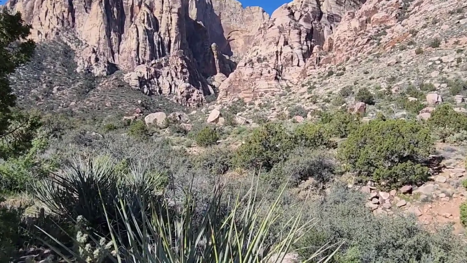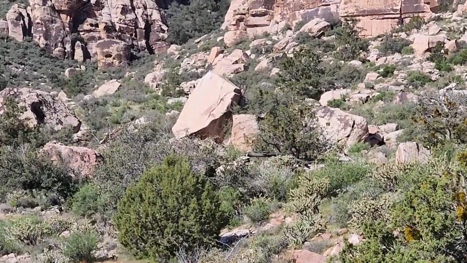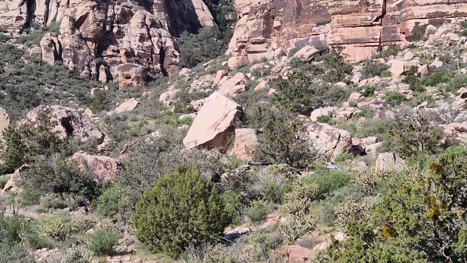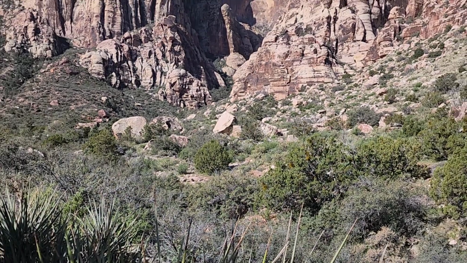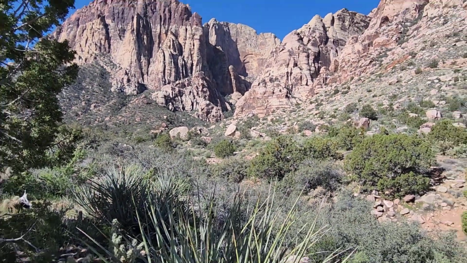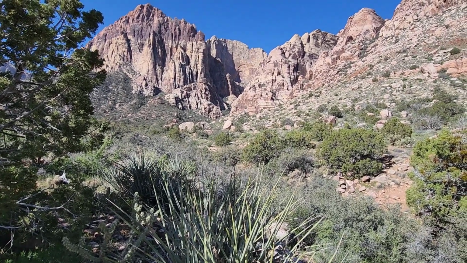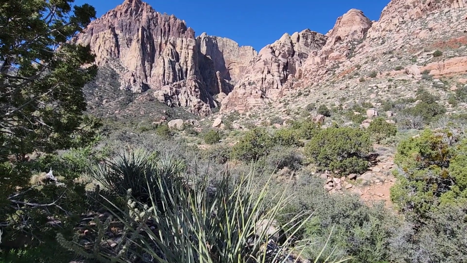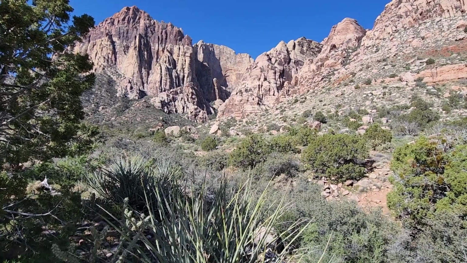Here is what I refer to as the Juniper Canyon landmark boulder. You see this pointy boulder? So we're going to use that for our direction also. Anyway, now comes the challenge of making it through the thick brush of Juniper Canyon on the way up to the summit of Juniper Peak.